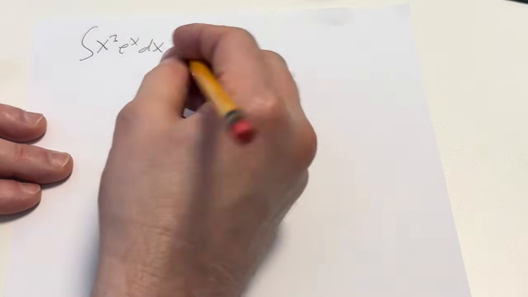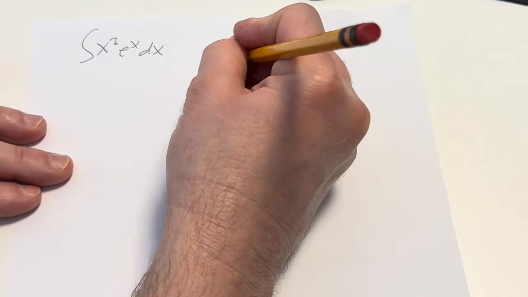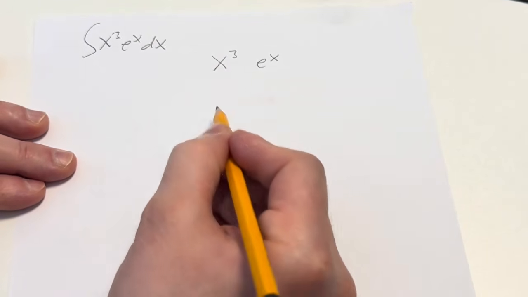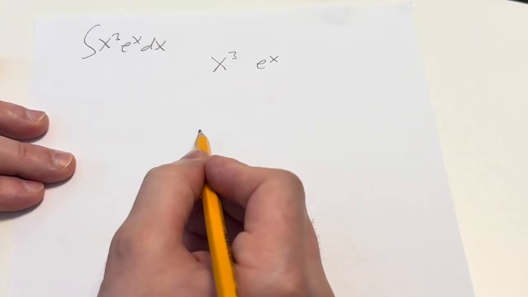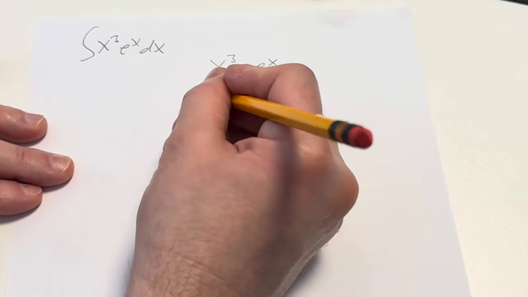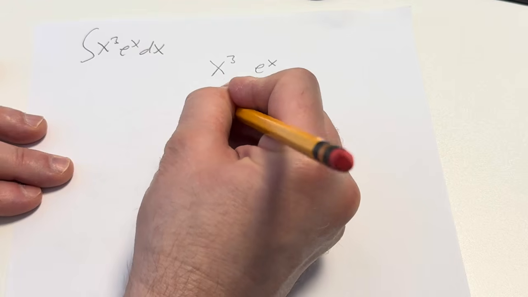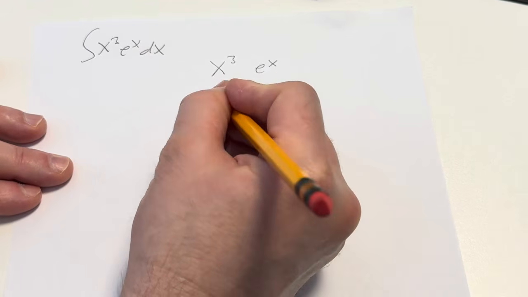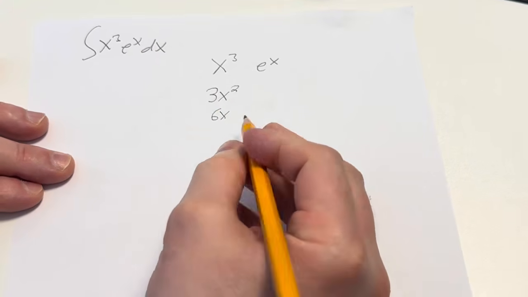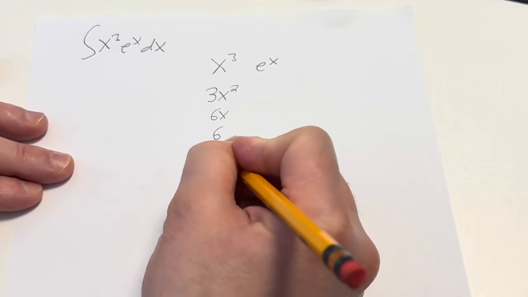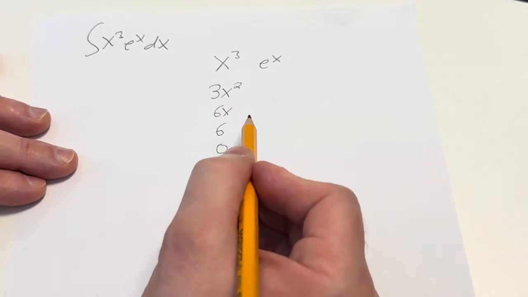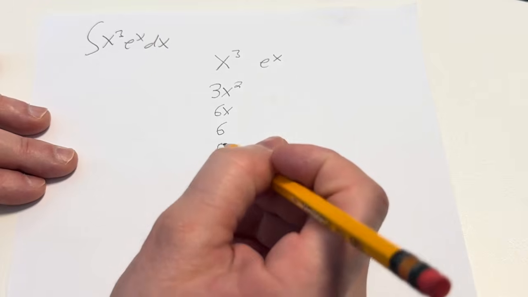So let's do it. First step is we write down the x cubed and we write down e to the x. And this is the term we're going to differentiate because eventually it will be zero after repeated differentiation. Taking the derivative here, we simply use the power rule. You bring down the 3, subtract 1 from the exponent, so 3x squared. Let's do it again. 2 times 3 is 6, so 6x to the first. Derivative of 6x is 6. Derivative of 6 is 0, and we stop. So basically we take the term that is eventually 0 after repeated differentiation, and we differentiate it until we get 0.